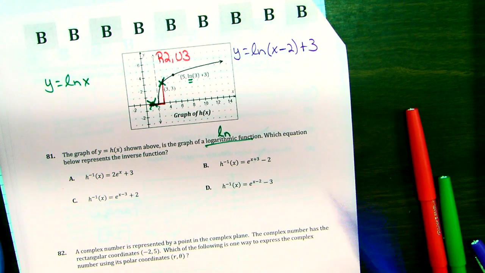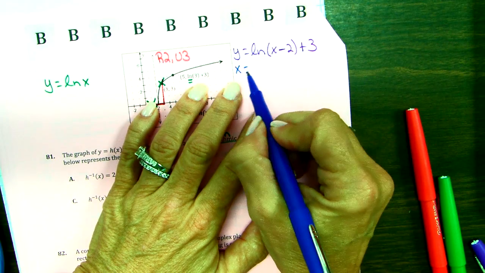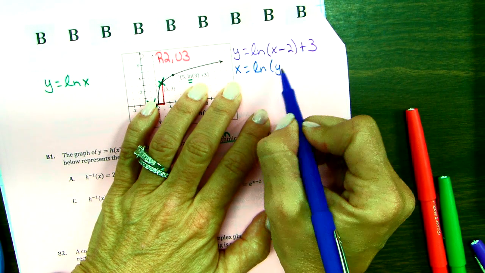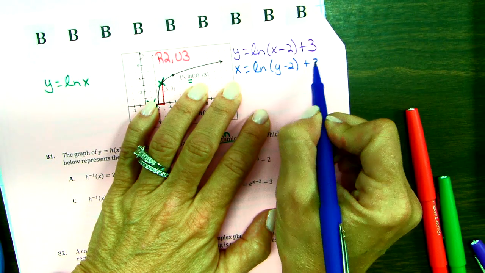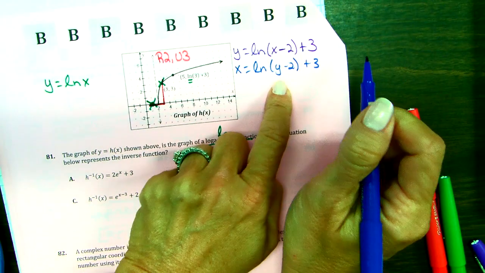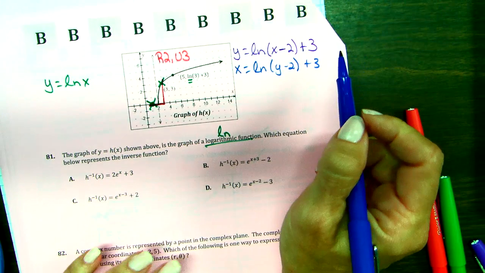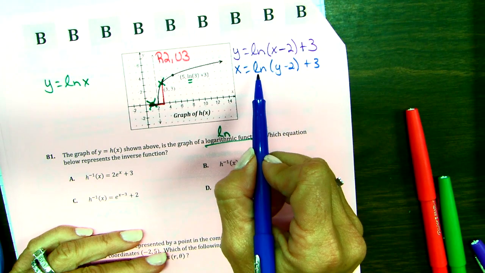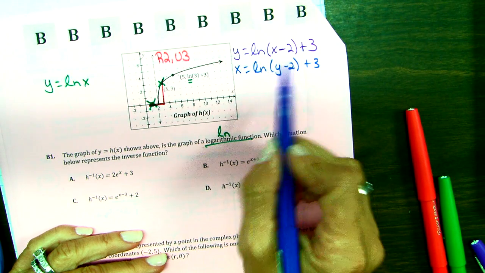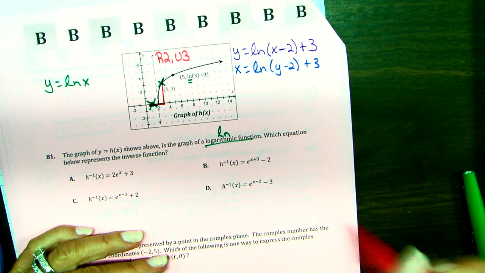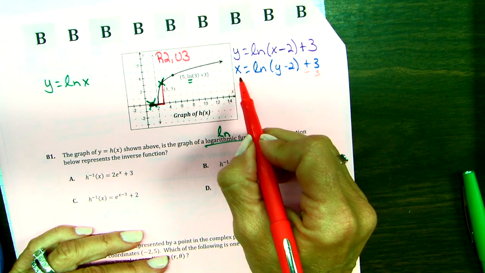To find its inverse, we switch x and y and solve for y. So we want to get y by itself. And we're going to do that in a minute, but what we have to do first is get the word log and its argument, what's in the parentheses is called the argument, by itself. So I need to move this 3 to the other side.